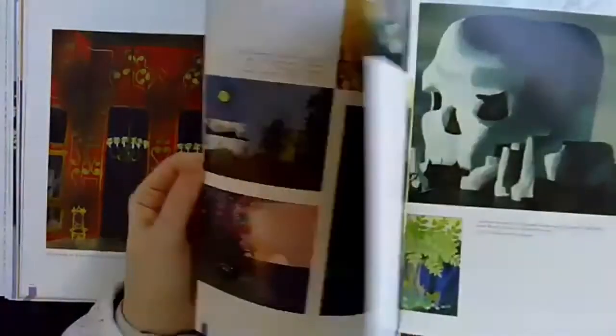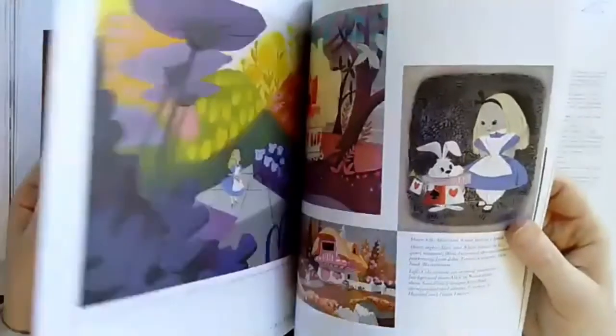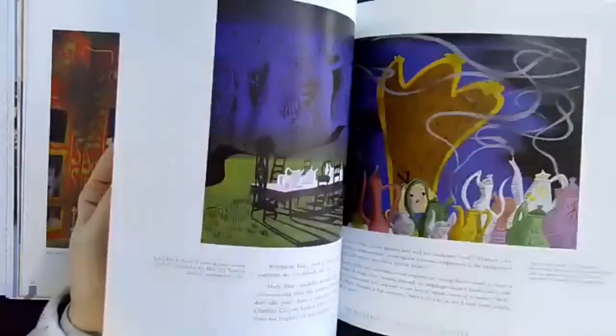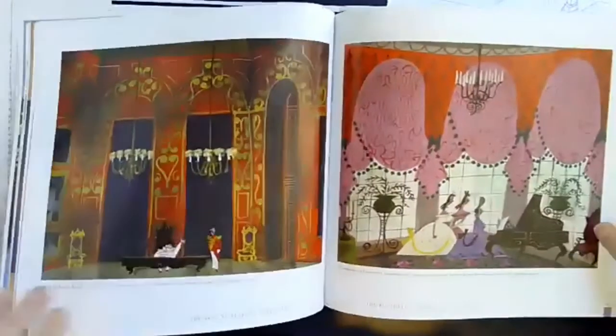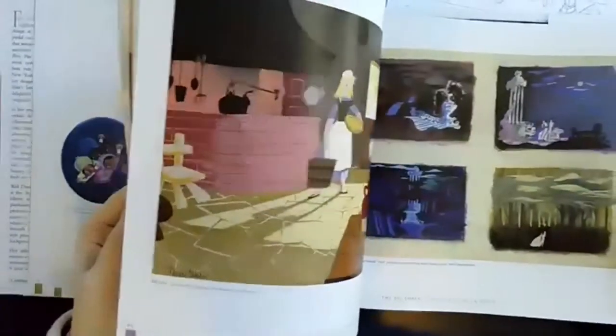There's a couple of things I actually haven't seen. Susie and the Blue Coupe, I have never seen that. Has anybody ever seen that before? Let's see.